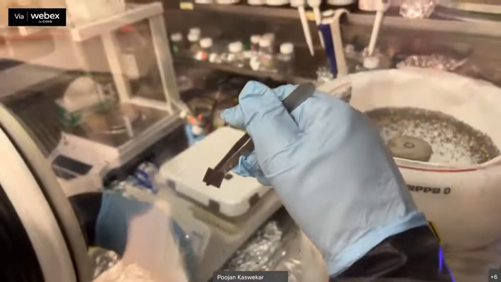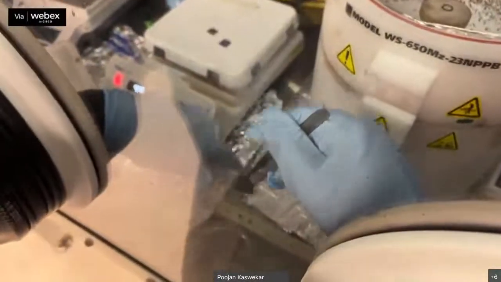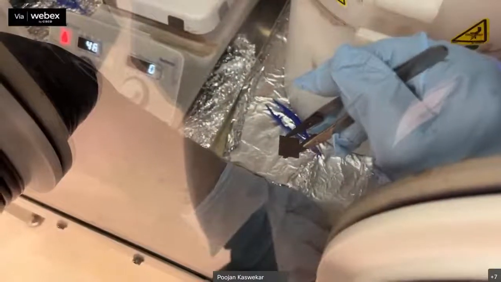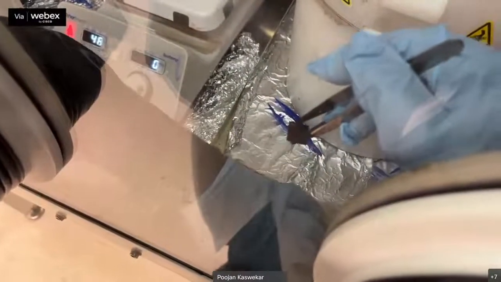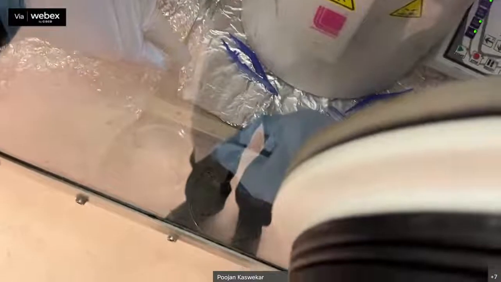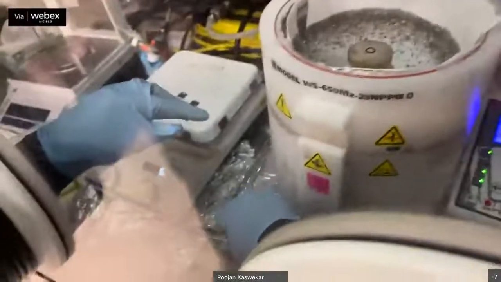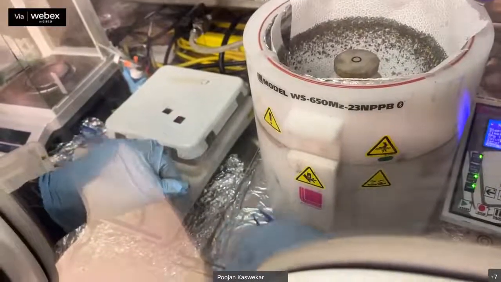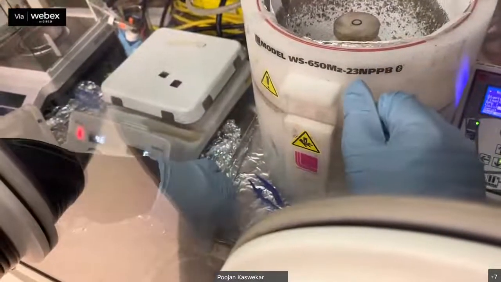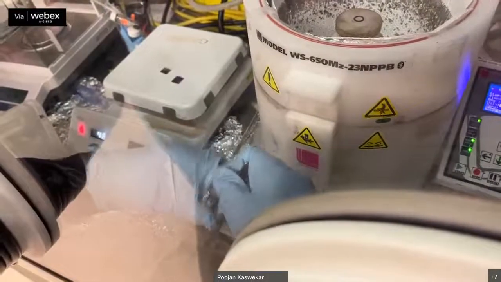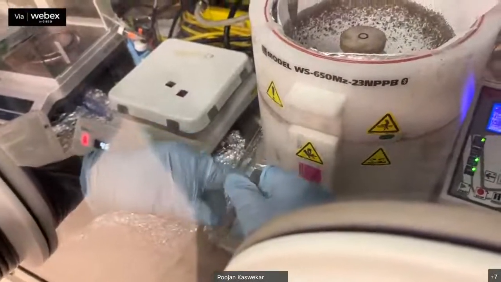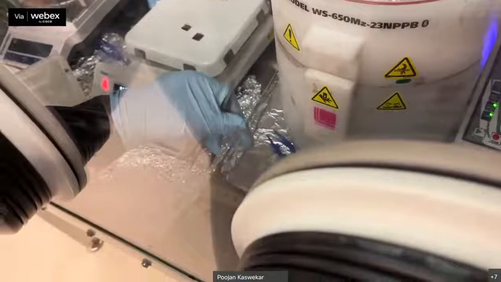So carefully take this out onto a plate. I didn't bring the plate, so I'll just use this petri dish for now. So place that and etch the thin side, as we etched the DI water outside. So it's still the right side of the sample.